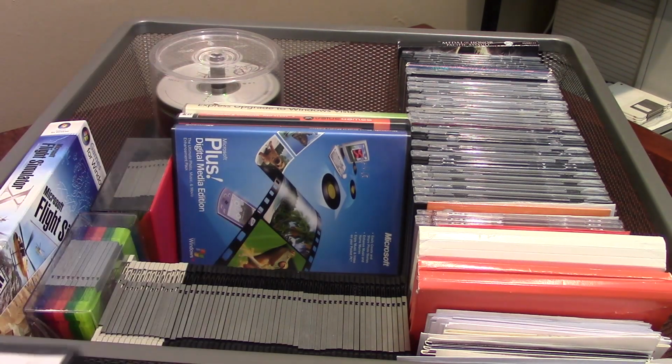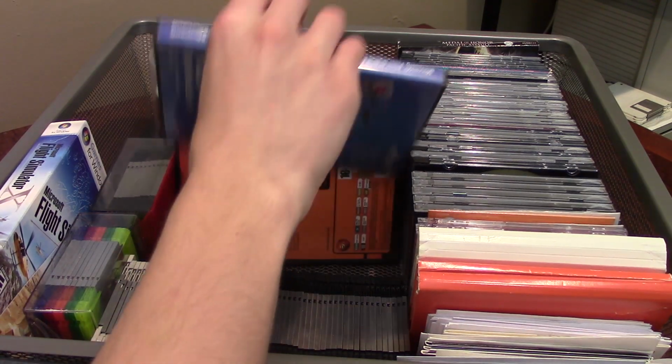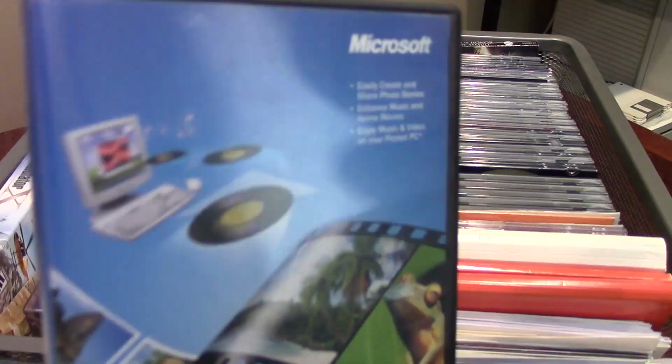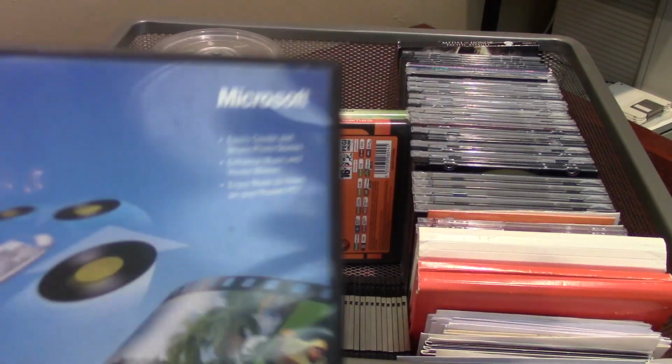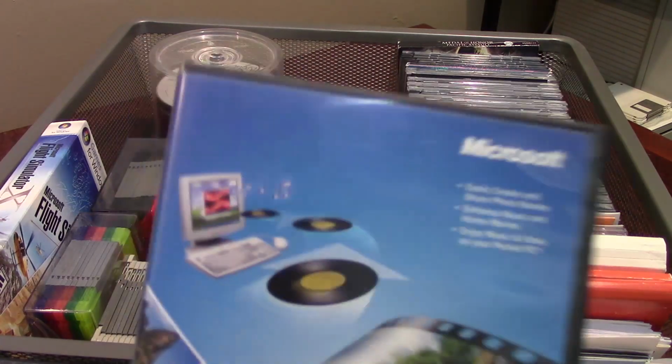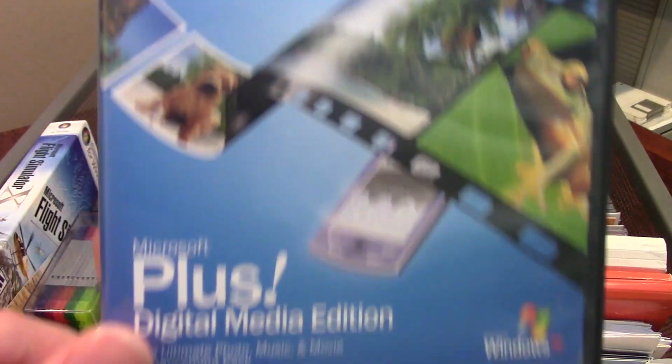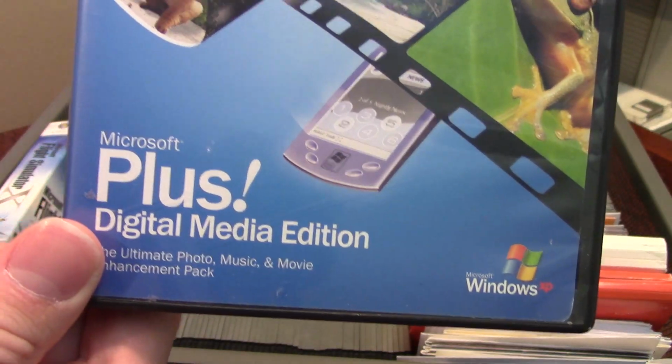So yeah, Counter-Strike Source. We also have Microsoft Plus Digital Media Edition. I did a video on this a few years ago, I think about 4 years ago now, back in 2014. If you're interested in that, I'll have a card pop up. But yeah, Microsoft Plus Digital Media Edition for Windows XP.